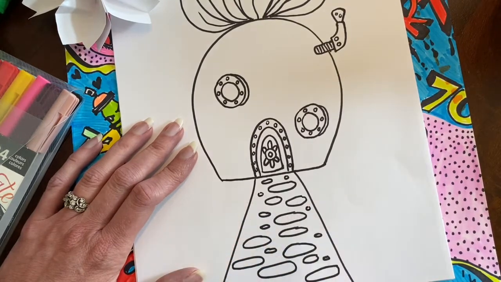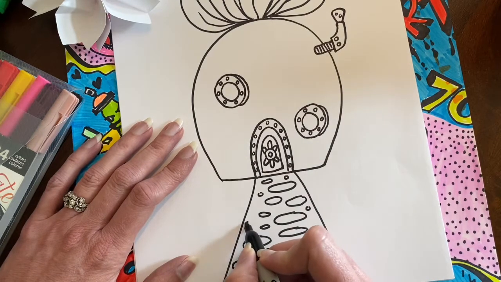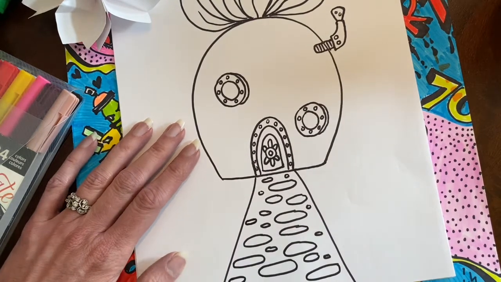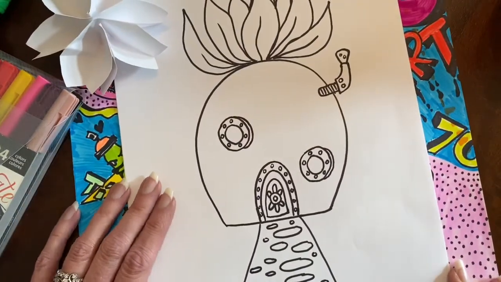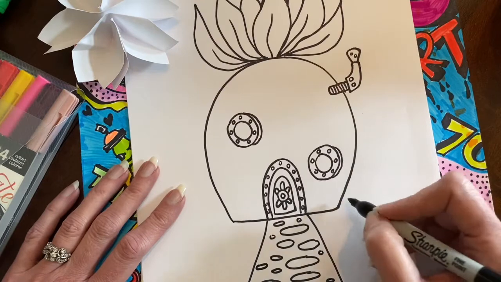It's okay if you can be creative with this part. Just have fun with it. I think I'm going to do another little one right there. Okay, so just have fun with it. It doesn't have to be as many as mine. You could do a little less. Okay, now we're going to get into the background here.